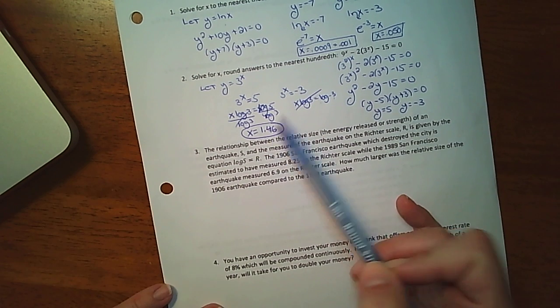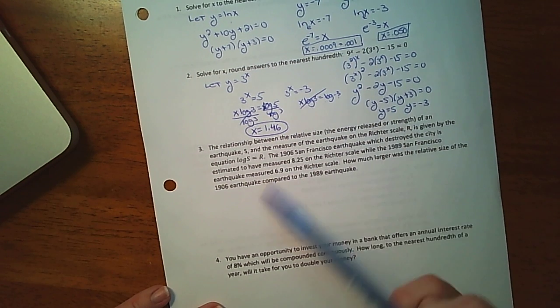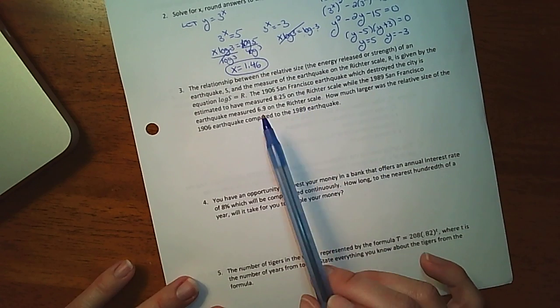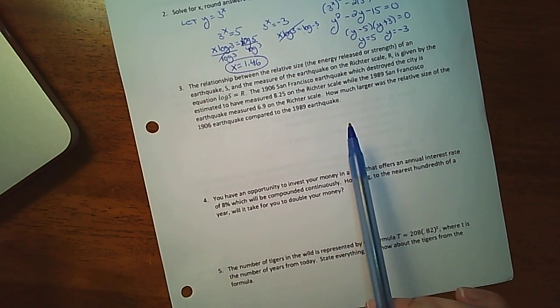This one was very good on the quiz. Again, it was this one back up in here that was a mess. This one was hit or miss. Either you were perfect at it or you totally butchered it.